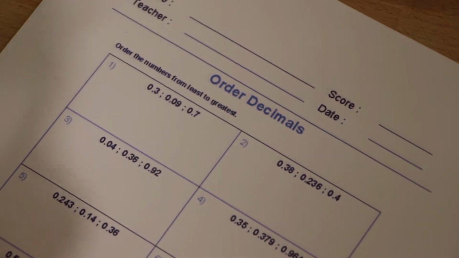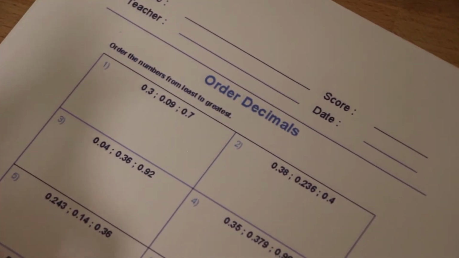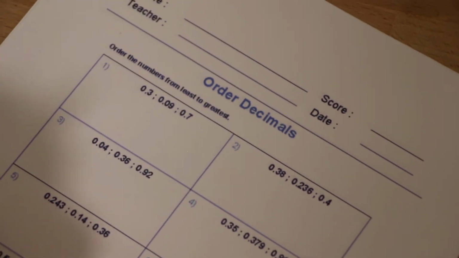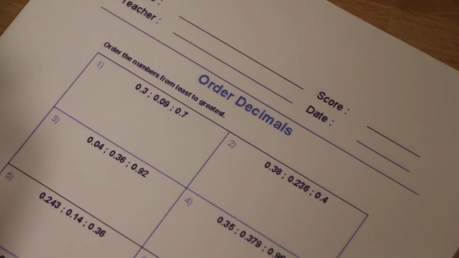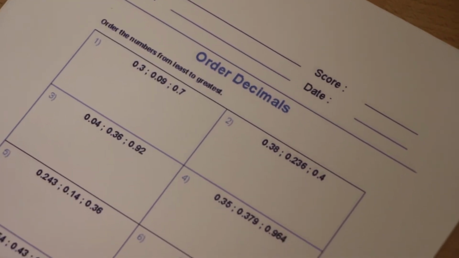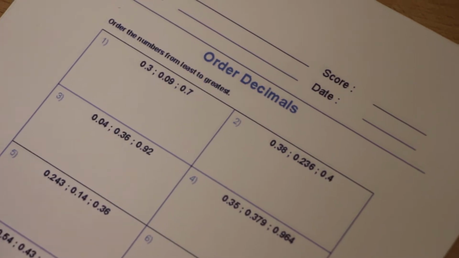Today we're going to be learning about how to order decimals from least to greatest or greatest to least. So we'll just start with number one. I have two different tricks to make it easier for you, and I will show you both. So I'm just going to start with the first one.